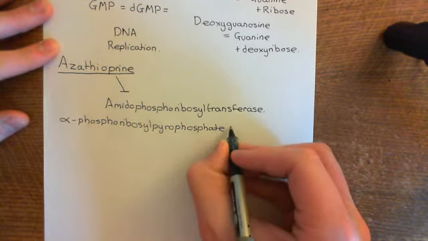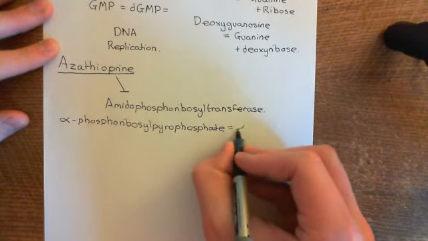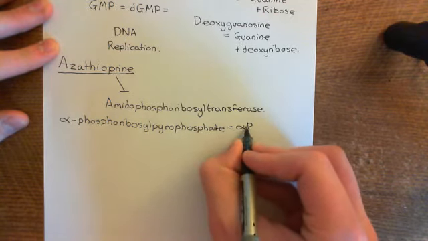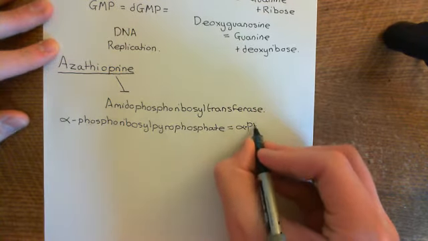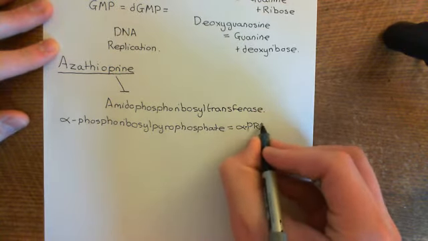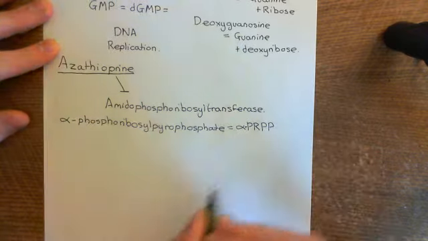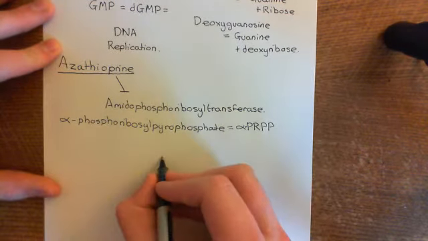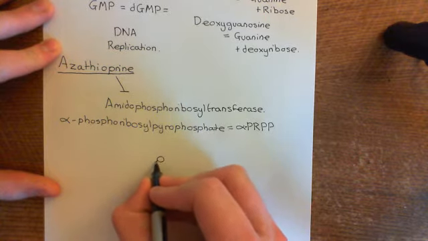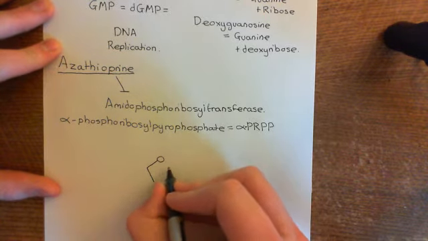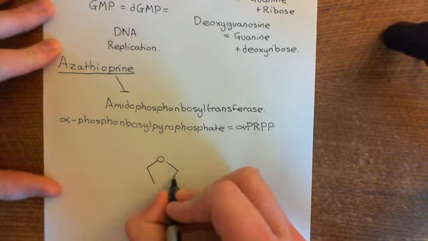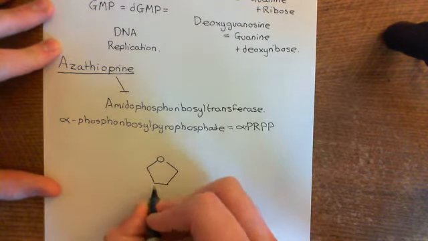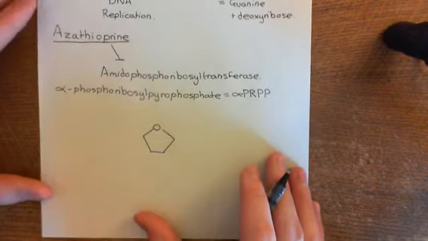Alpha-phosphoribosyl pyrophosphate is often abbreviated to alpha, a dash, PR for phosphoribosyl, and then PP for pyrophosphate. So let me show you the structure of this. You'll have your ribose here, which remember is this 5-membered ring where one of the members is an oxygen and the 4 others are carbons.